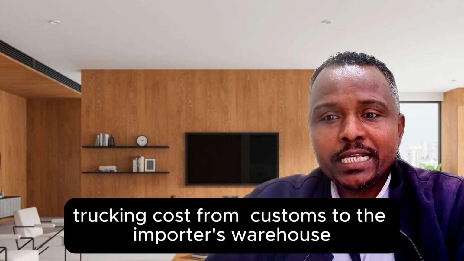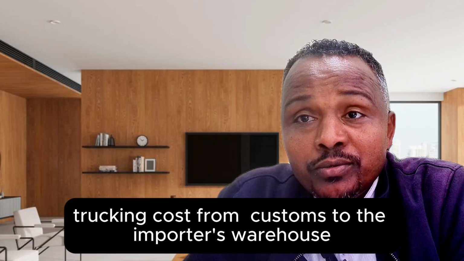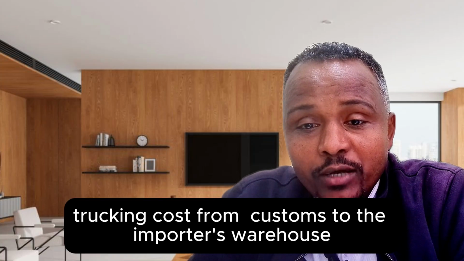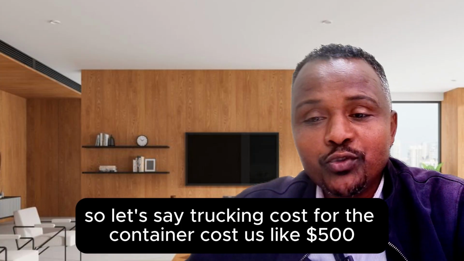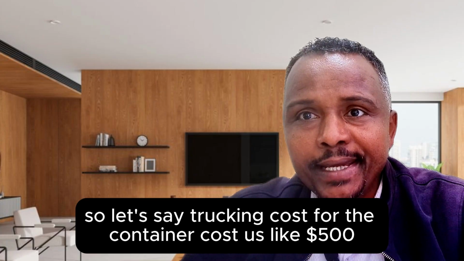So transporting the goods from the customs at Addis Ababa or from Modjo port to the importer's warehouse, that's also another element of the import costs. So in this case, we pay trucking costs from the customs to the importer's warehouse. Let's say trucking cost for the container is like $500.